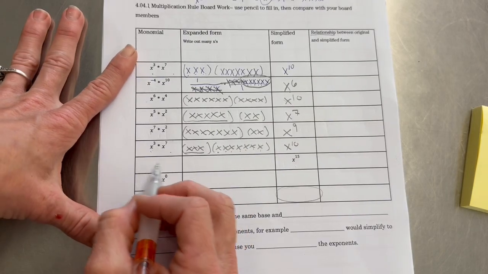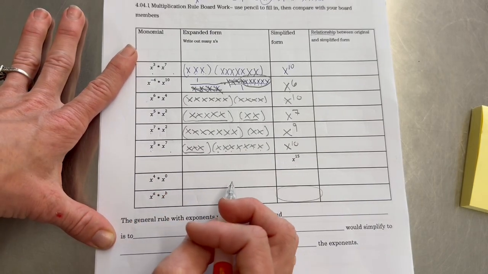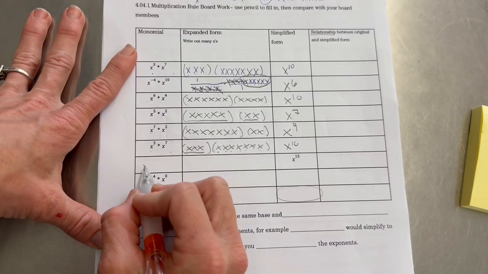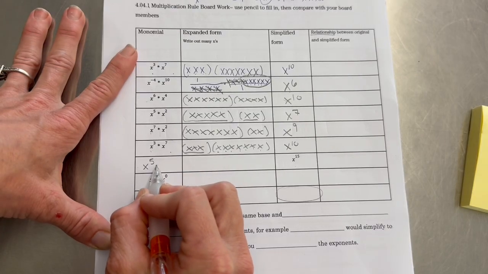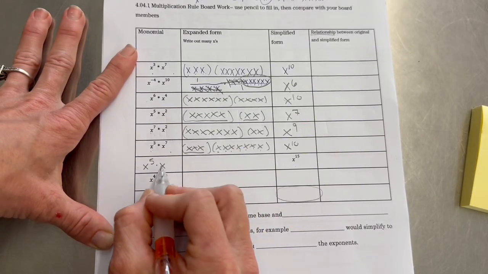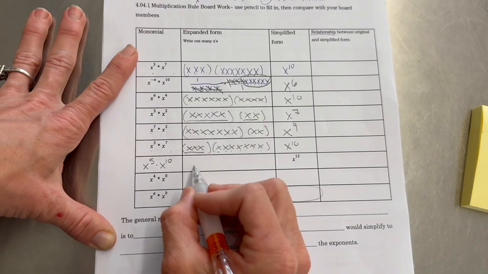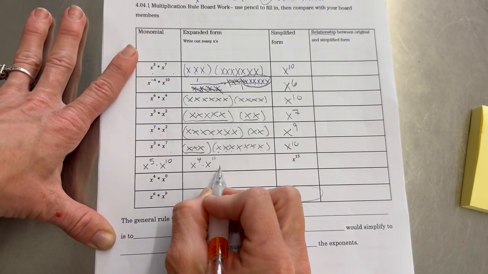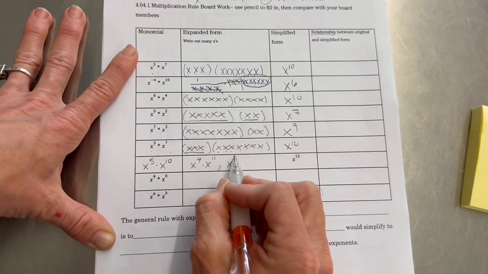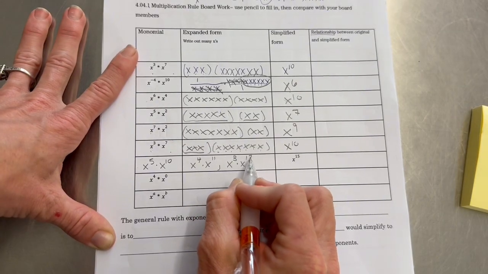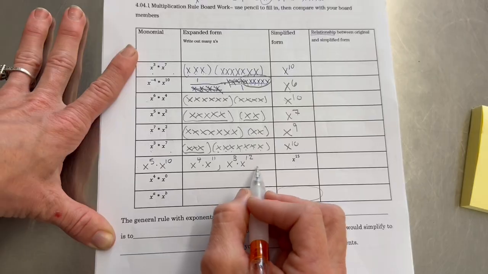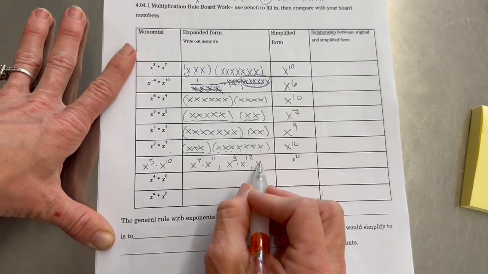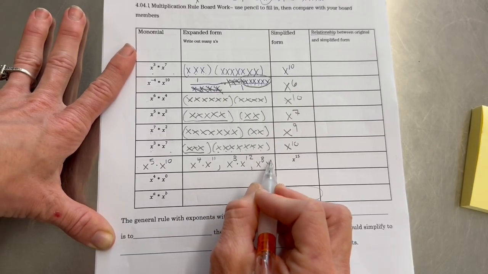So for 15, what are some choices we have? This could have been x to the 5 times x to the 10. It could have been x to the 4th times x to the 11th. Maybe it was x to the 3rd times x to the 12th. And we could have a couple more. Maybe we have x to the 8th times x to the 7th.